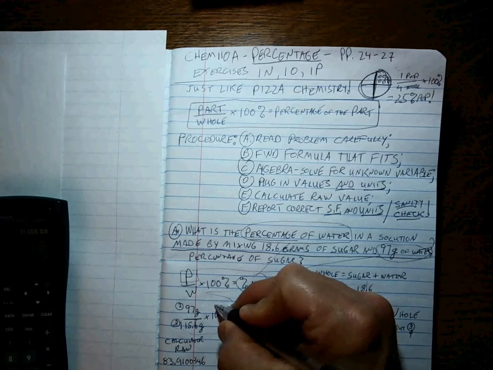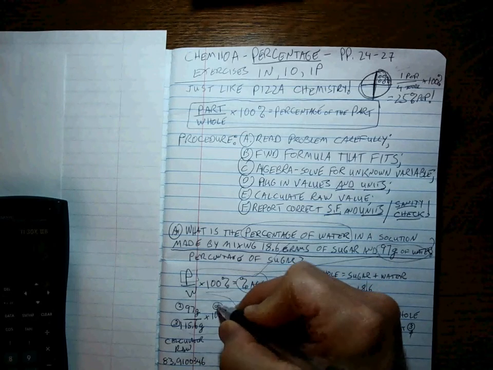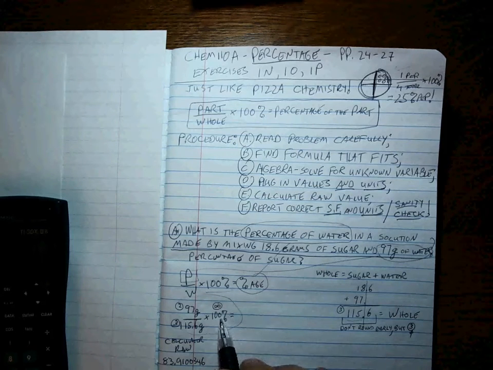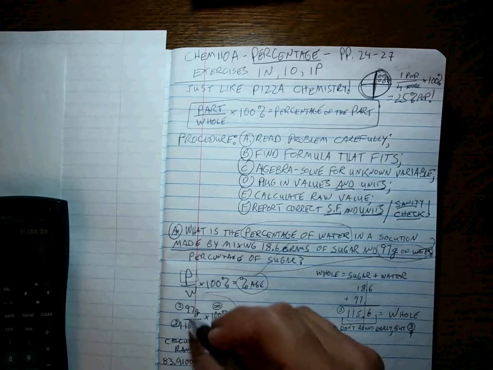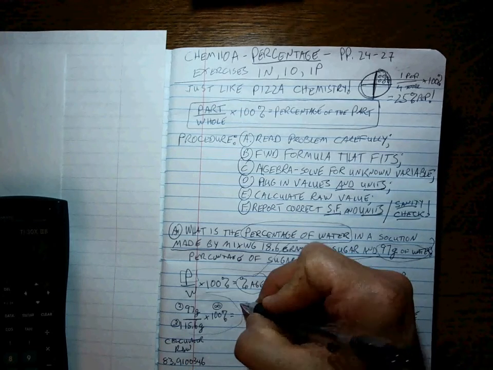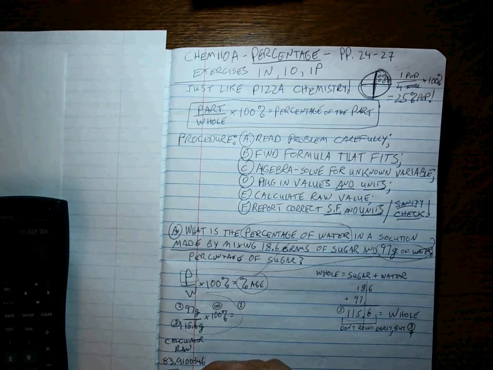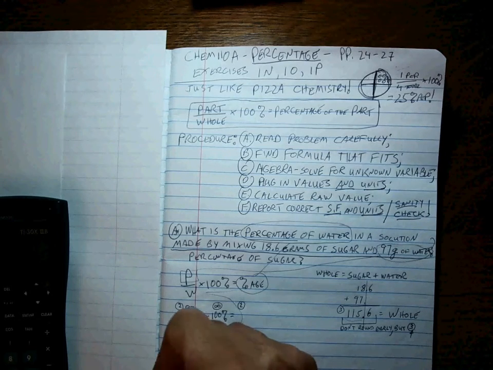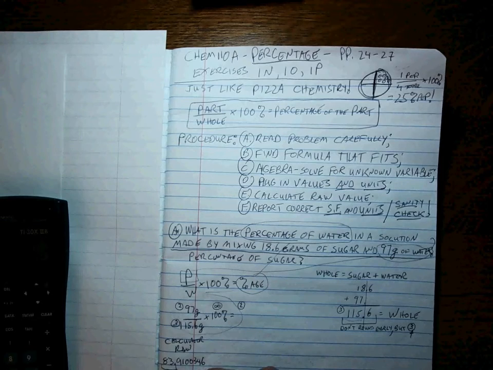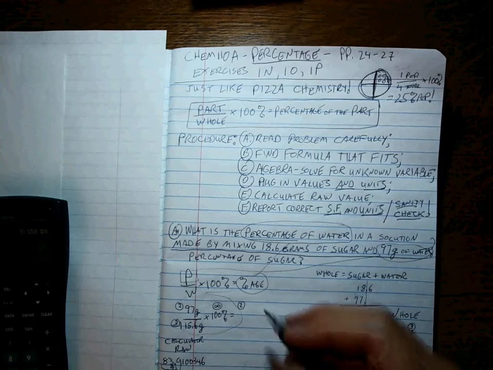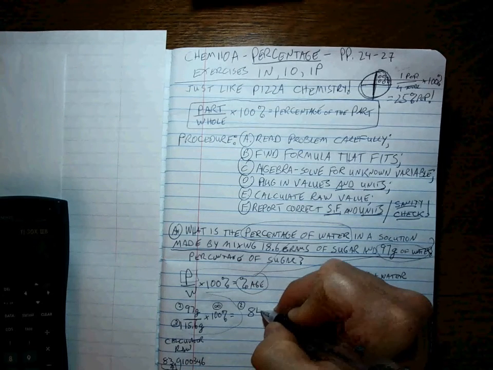It's an exact number, so it's got an infinite number of sig figs. 100% is a definition, and so it will never limit the number of significant figures in your answer. So 2, 3, and infinite, the answer has to have 2 sig figs. So we would say these two are significant. That would round up. So we're going to say 84.